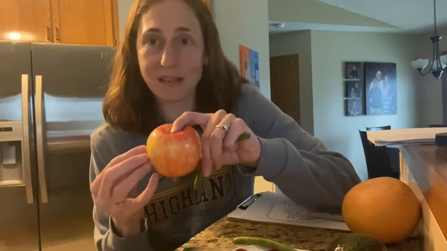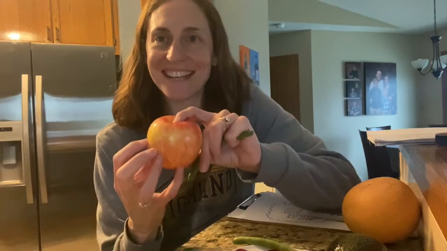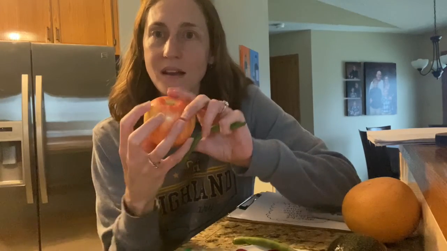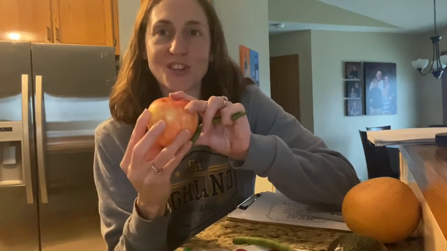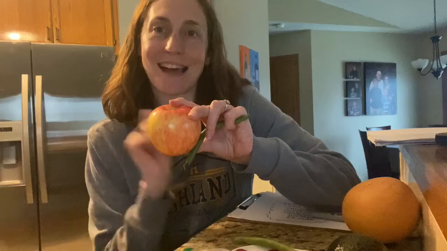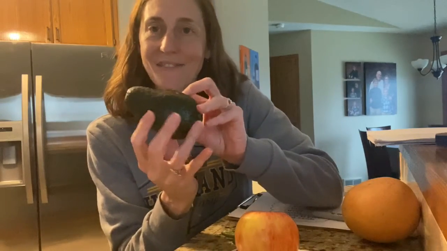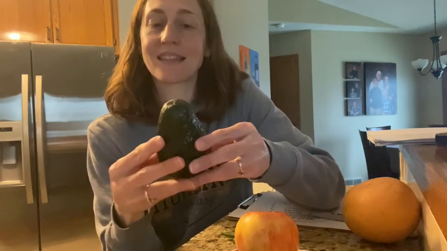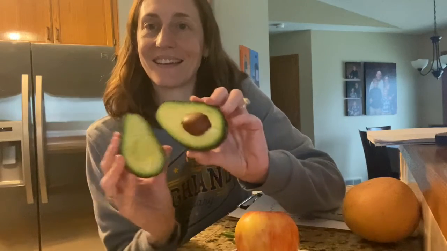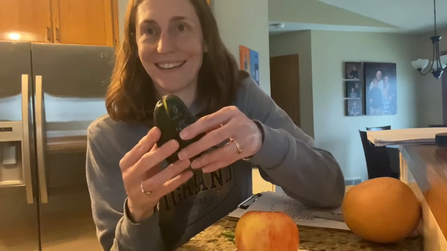So not only is the fruit the part of the plant that holds the seeds, it also does a really good job protecting the seeds until the seeds are ready to grow. This nice apple does a great job of protecting the seeds inside until those seeds get to a spot where they can grow. Same with the green bean, same with the avocado. Think about how this avocado protects the seed inside until it's ready to grow.